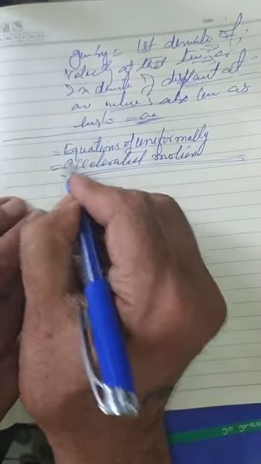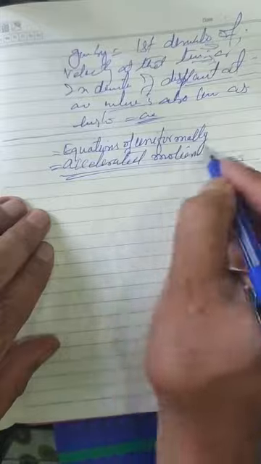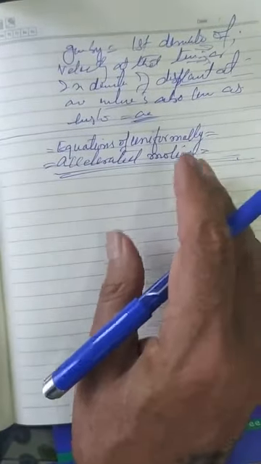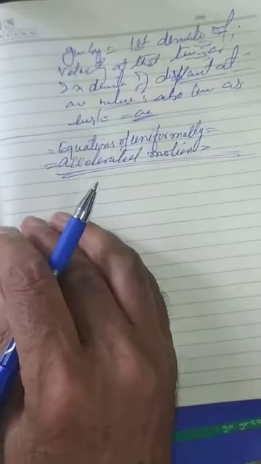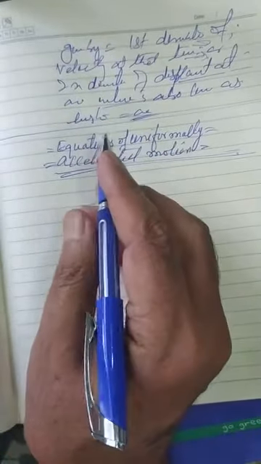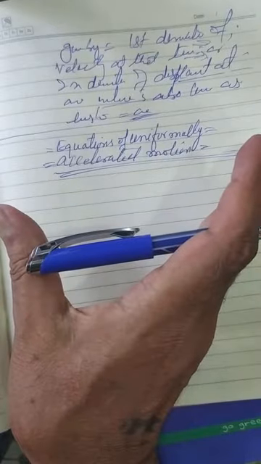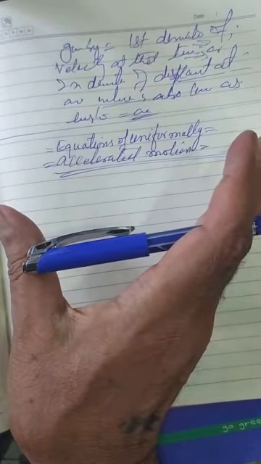हमें पढ़ने हैं इक्वेशंस ऑफ यूनिफॉर्मली एक्सेलरेटेड मोशन. There are 3 equations of motion, मगर हमें क्या है, हमें पढ़नी है द इक्वेशंस ऑफ यूनिफॉर्मली एक्सेलरेटेड मोशन.